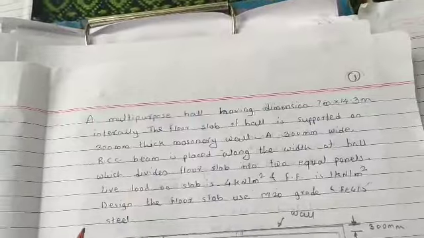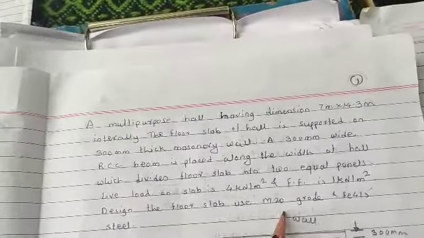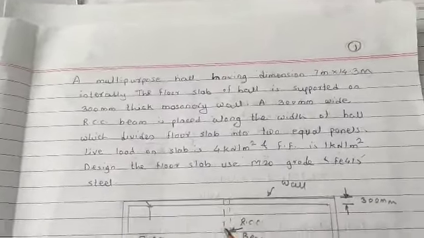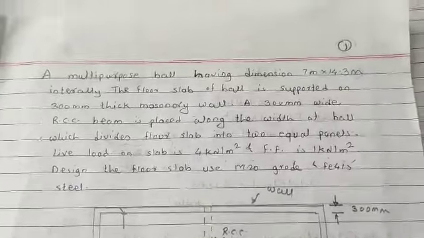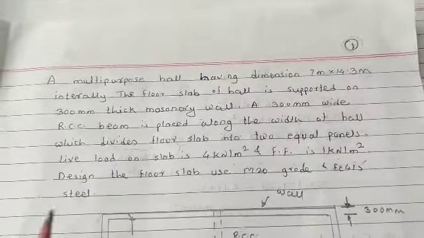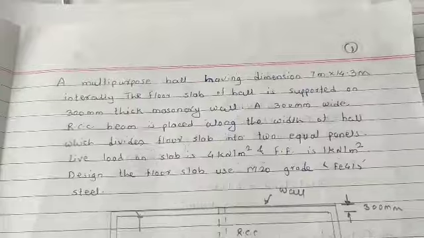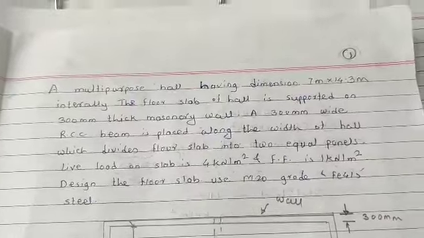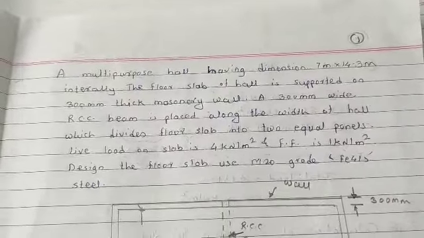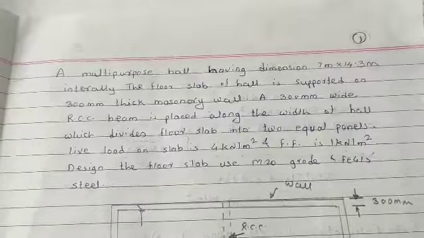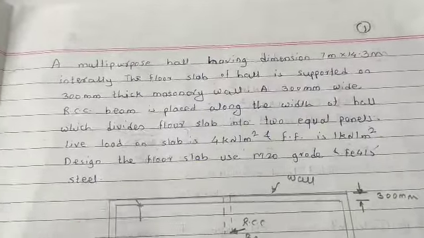Now we have to design the floor slab by using M20 grade concrete and Fe415 steel. So here the dimensions of the hall are given. We have to consider the width of the hall as 14.3 meter internally, and the depth of the hall will be 7.0 meter.